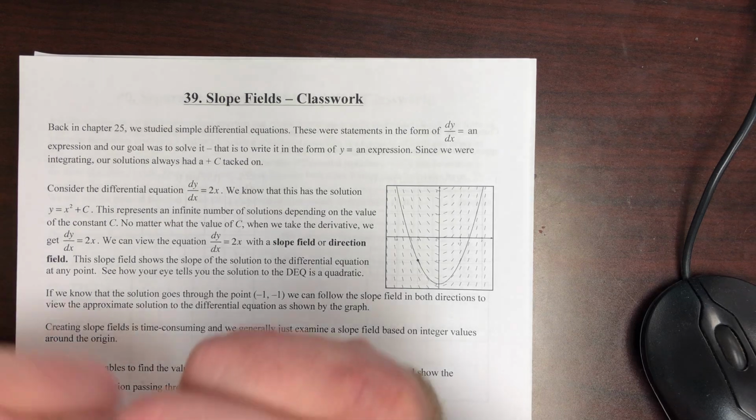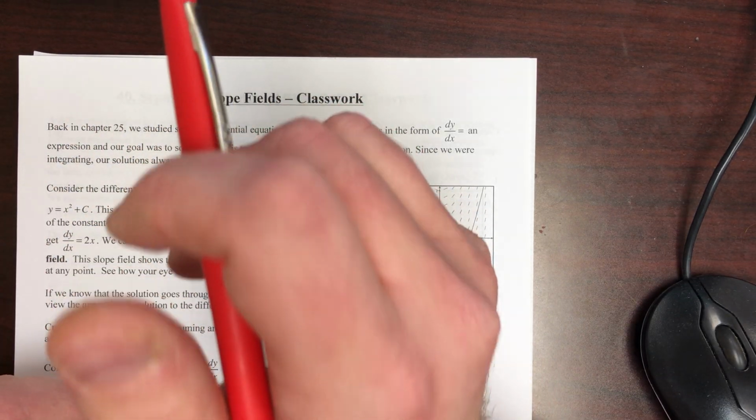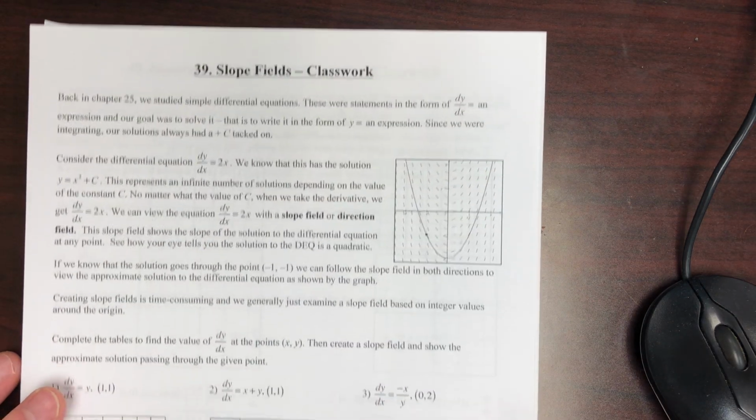So slope fields are easy. They look really scary, but they're really easy. I promise they're really easy. Okay, let's start doing the really easy.